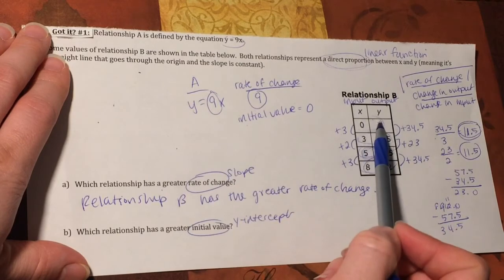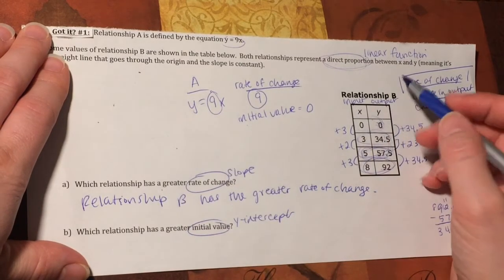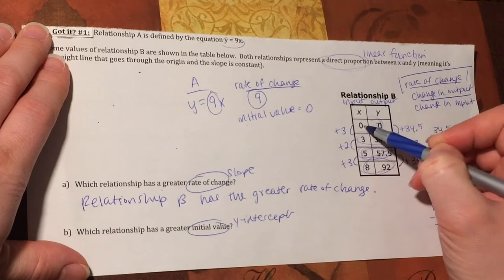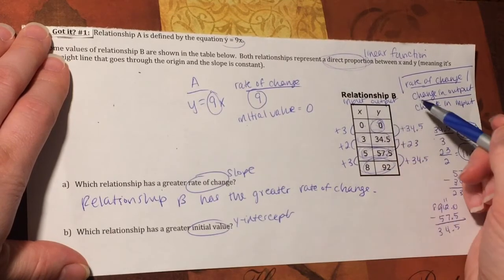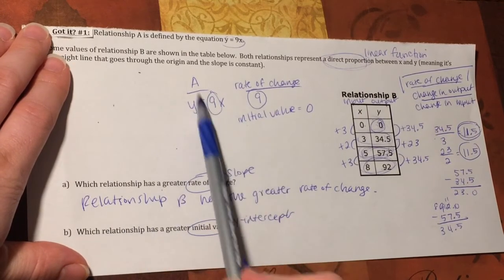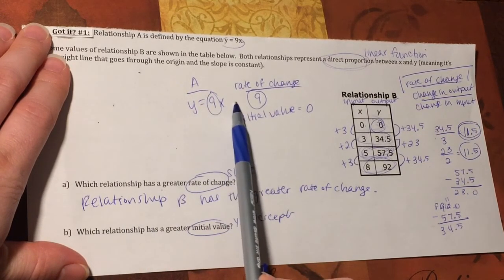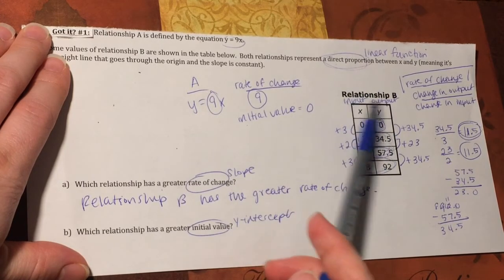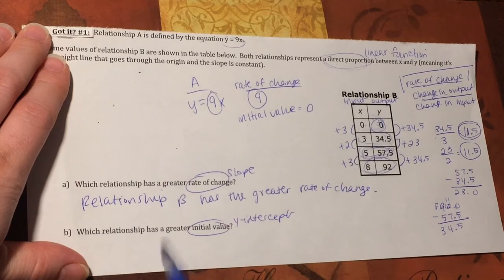And then the initial value for relationship B, again, is when x equals 0. What's your y value? When x equals 0, your y value is also 0. So wait a second. The initial value for function A is 0, because that's the y-intercept, and the initial value for relationship B is also 0. So which has the greater initial value?